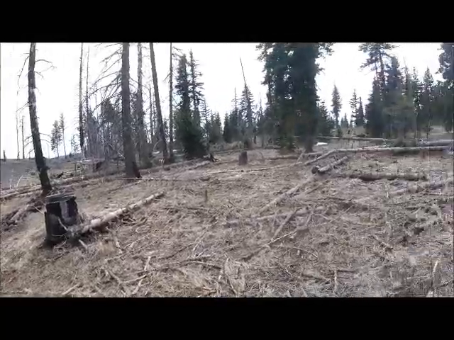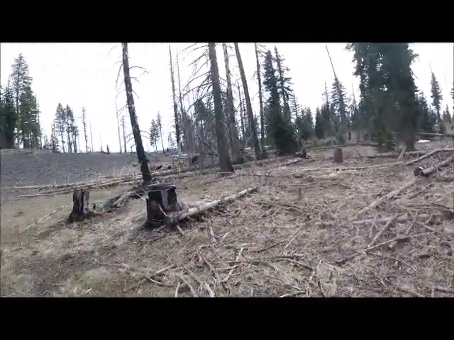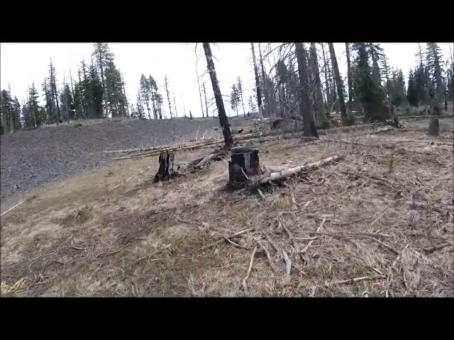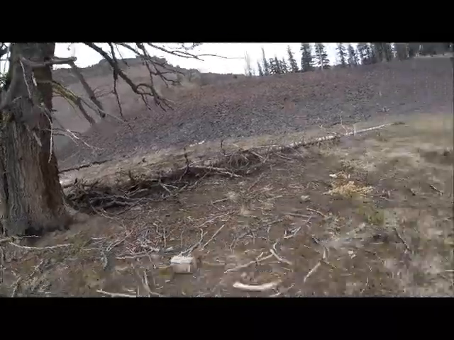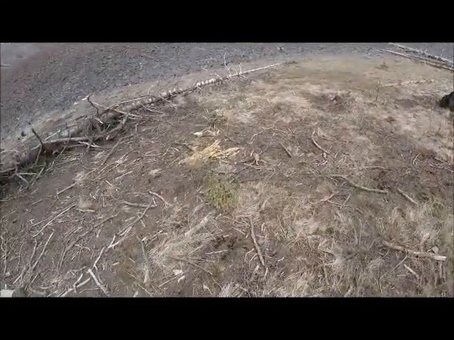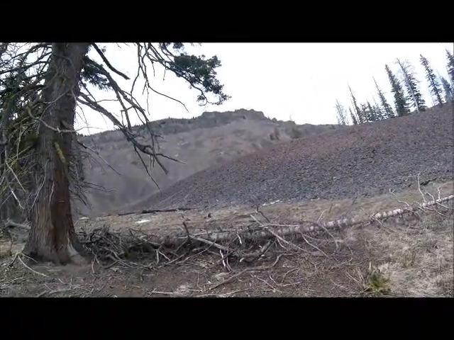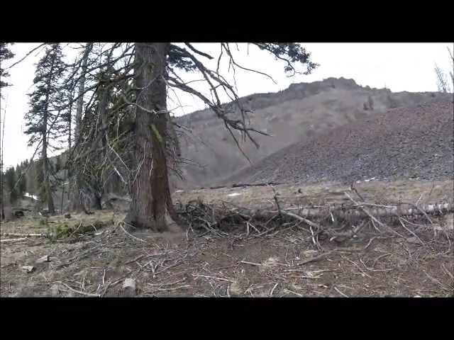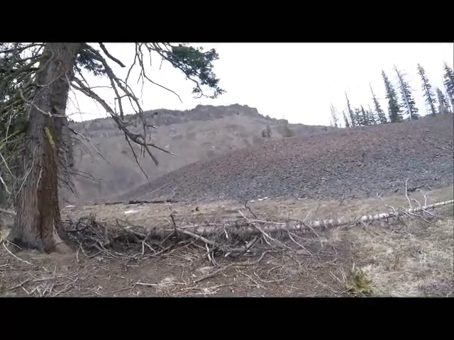There's a lot of timber down up here. Some of it's been logged and some of it's just storm damage. Some really harsh winters up here. I don't see those mountain sheep right now. It's just beautiful though. I can't quit looking at it.